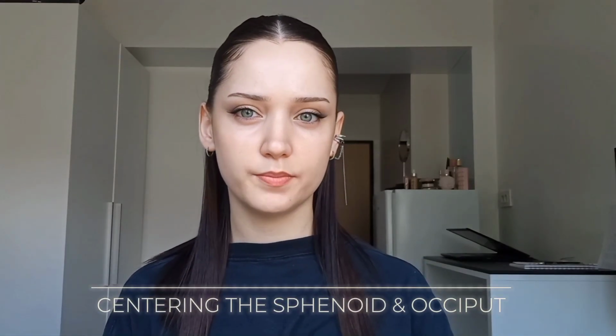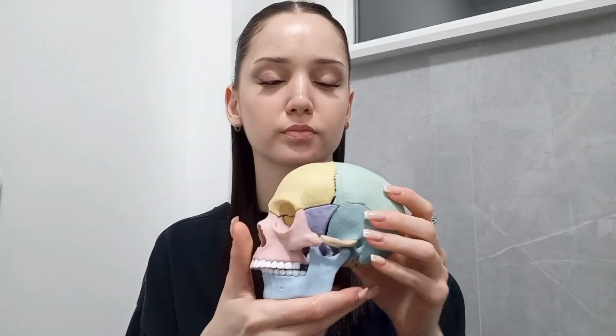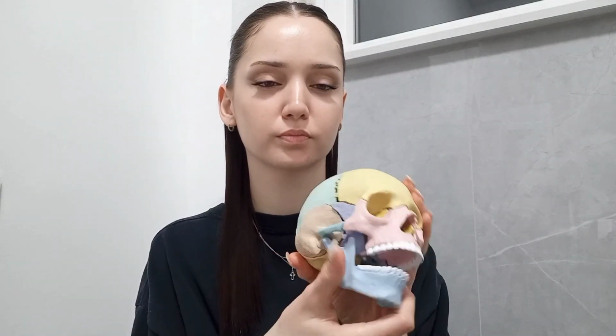Now that we've centered the maxilla and sent those centering impulses that the maxilla is going to follow, we can move on to centering the sphenoid and occipital bone, which represent the cranial base. To unwind those bones, we focus on guiding the sphenoid and occiput into a more centered or neutral position. First of all, you need to identify which side of the sphenoid and occiput is depressed and which side is elevated.